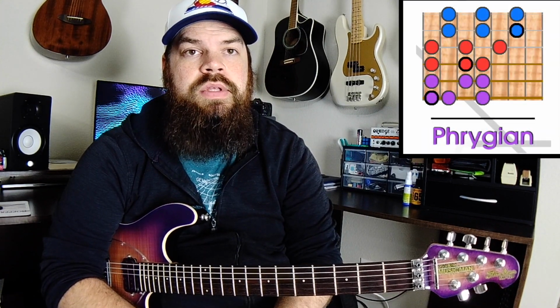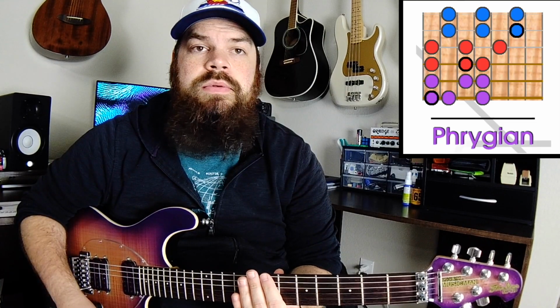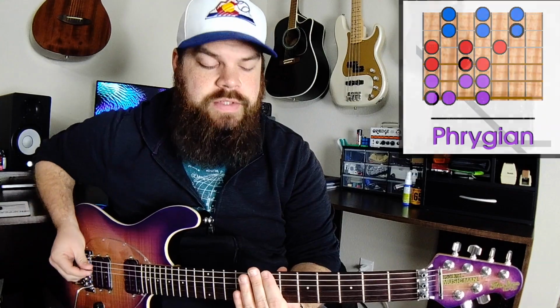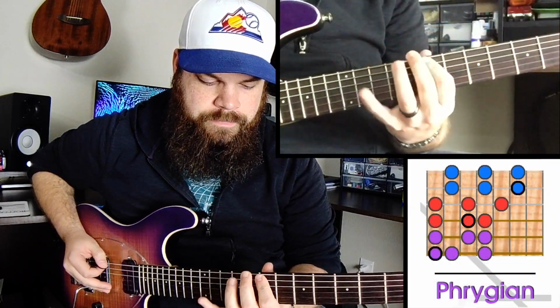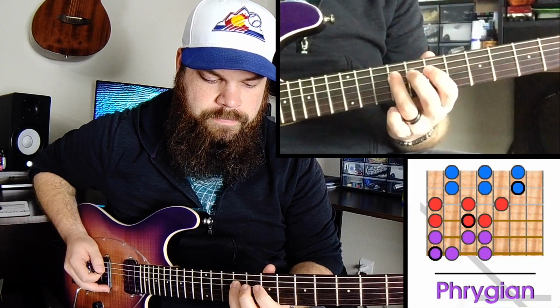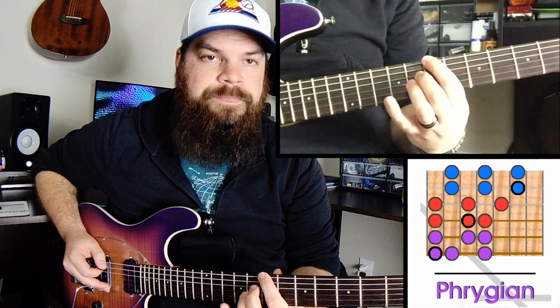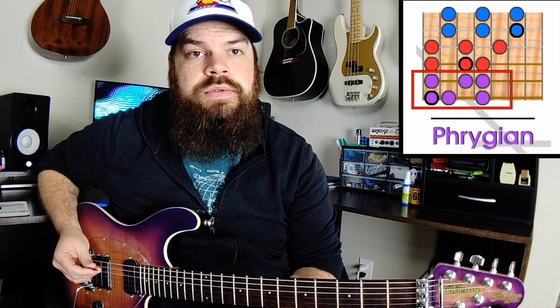So the next mode shape is Phrygian. This is the third mode in the major scale, and so we're going to place that on the third note of the key of G. So that would be B. As we did with Ionian and Dorian, you can introduce that first octave, which sounds like this. And you can also just introduce that first window, which would sound like this.